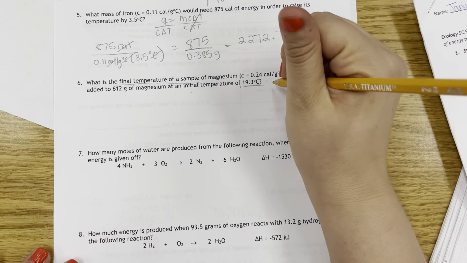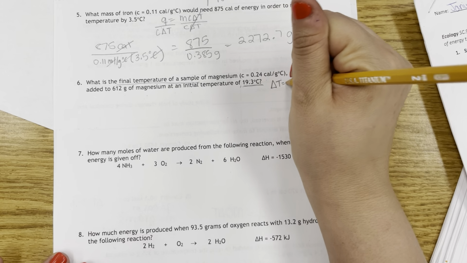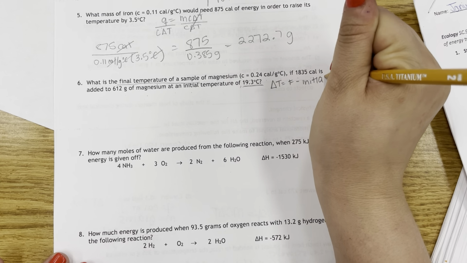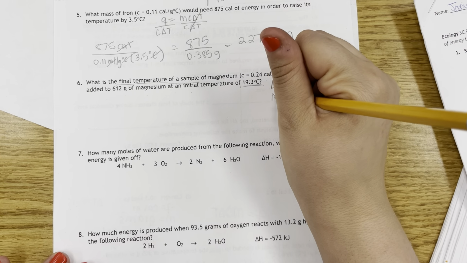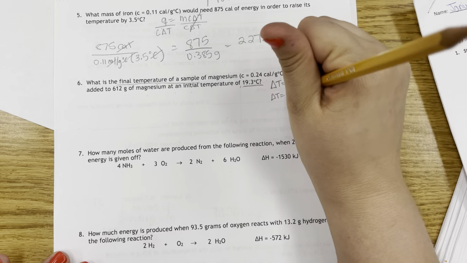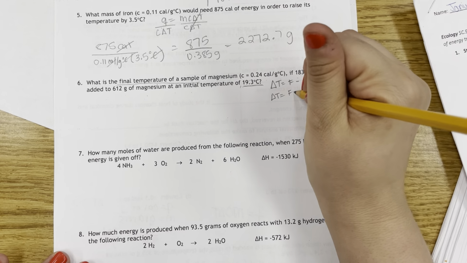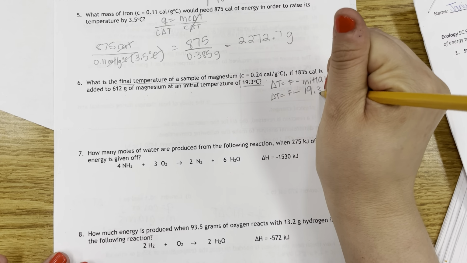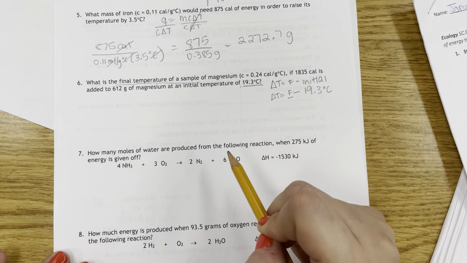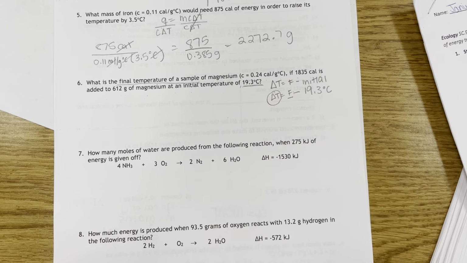So remember, delta T equals final minus initial. They gave us the initial. Delta T equals final minus 19.3 degrees Celsius. The question is asking us for this, so we need to solve for this.